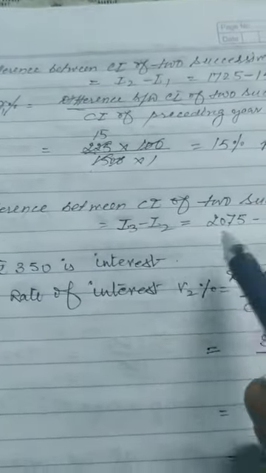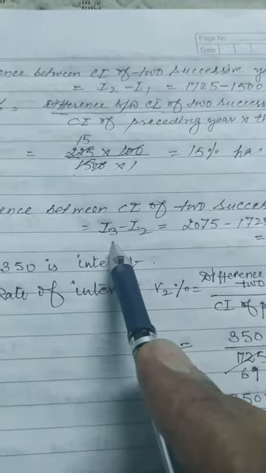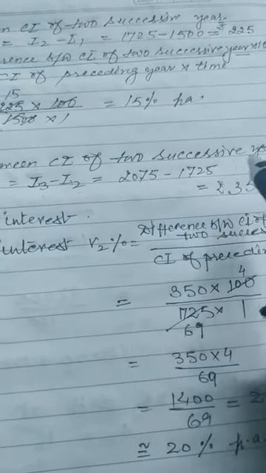Now the difference between compound interest of two successive years, second and third, I3 minus I2, that is 2,075 minus 1,725, that is 350.